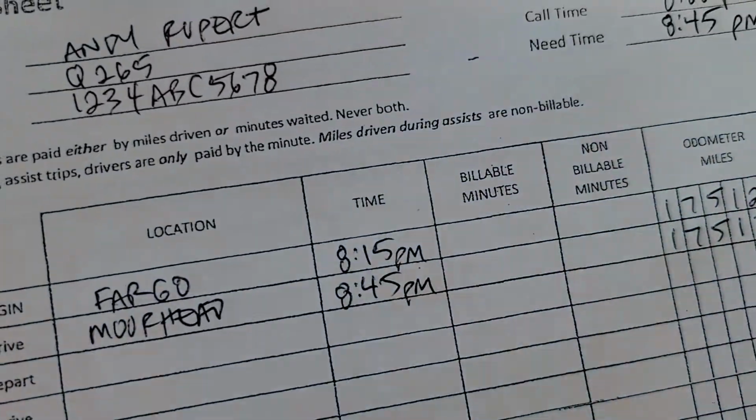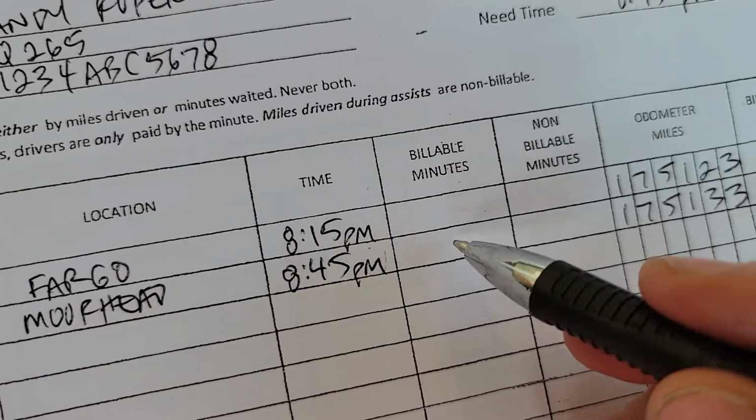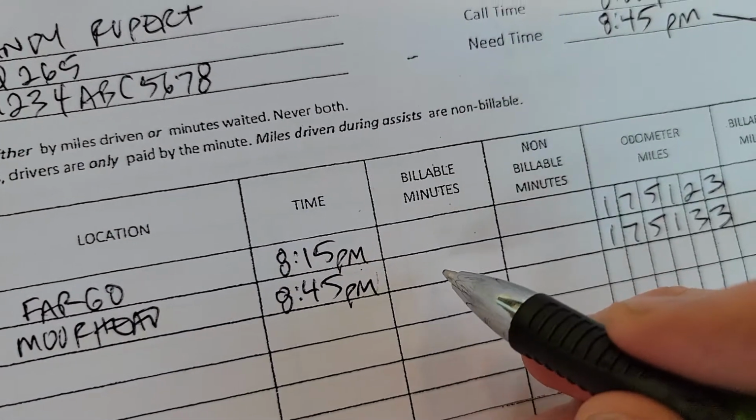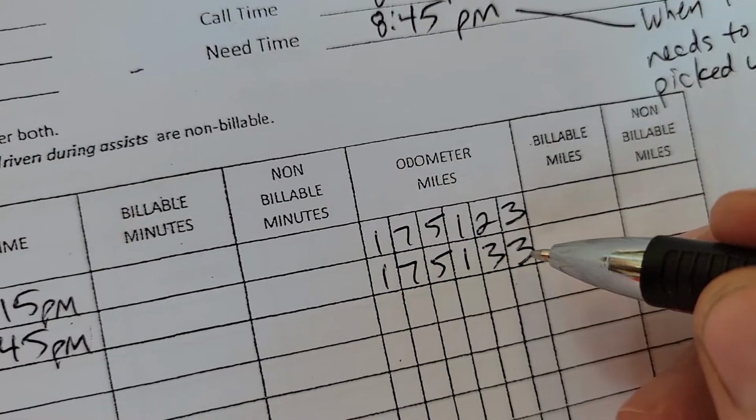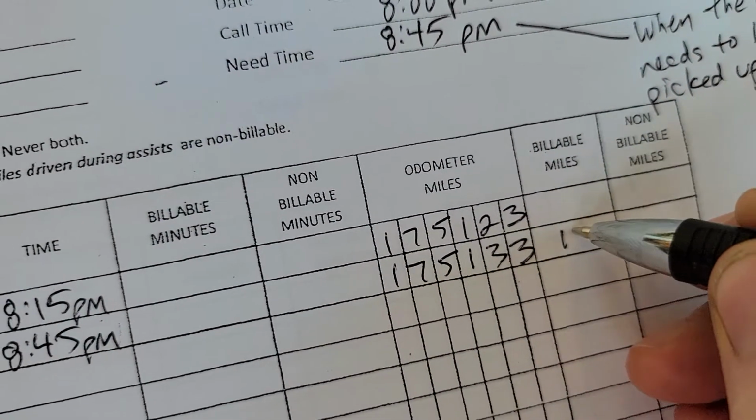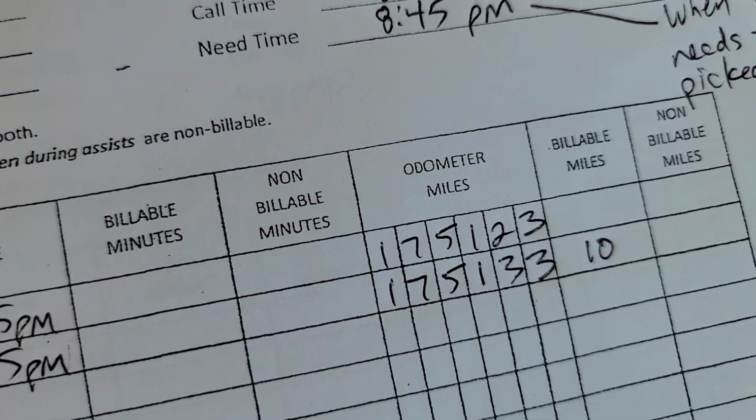Well, while you're driving, you don't add up how many minutes, because you don't get paid for minutes while you're driving. You get paid for driving miles. So 33 minus 23 is 10 miles. That's all you have to do there.